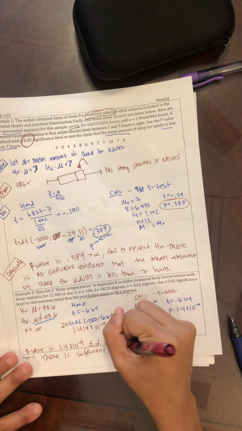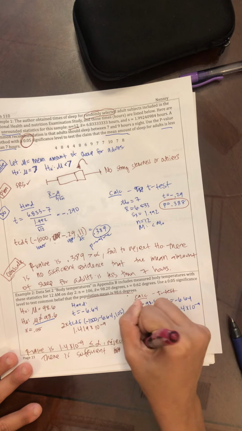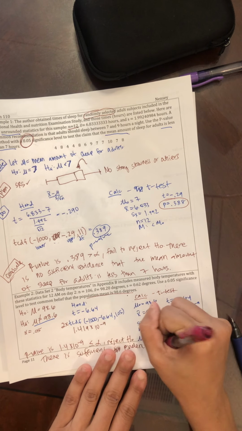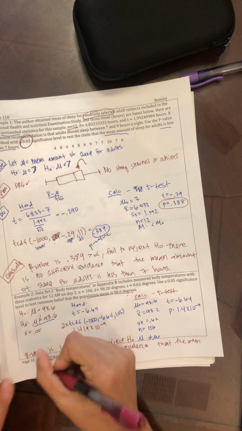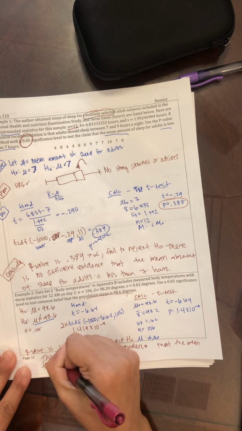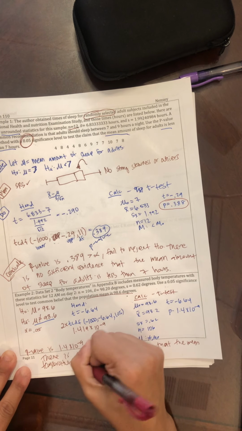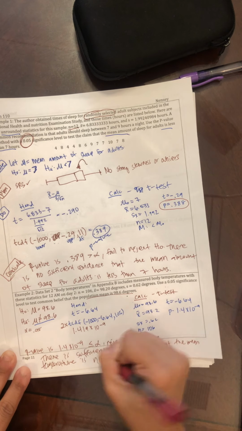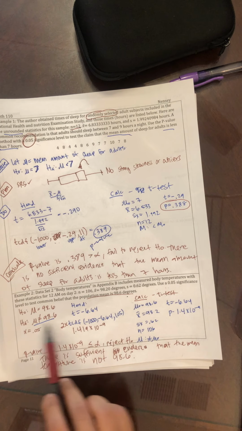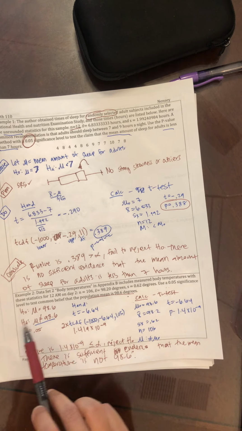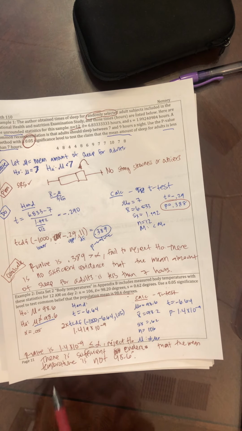Sufficient evidence that the mean temperature is not 98.6 degrees. Okay, so I rejected the Ho and I accepted the Ha. And the Ha was not equal to, so I just say is not what the Ha is. Okay, that's what happens if we know what sigma is.